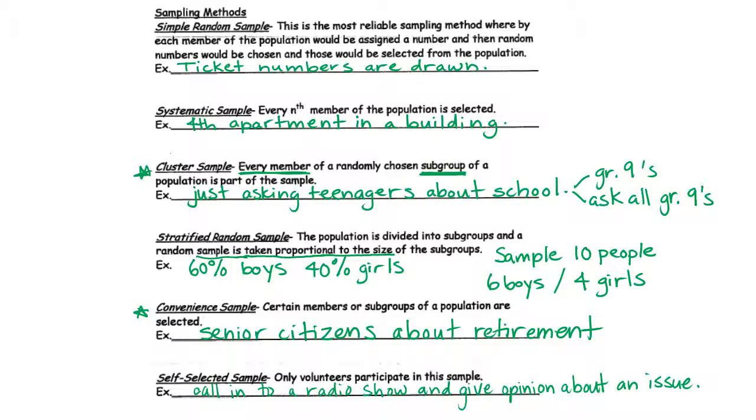So if I want to keep in tandem with the real population of TL, then I would choose 6 out of those 10 would have to be boys, and 4 would have to be girls, okay? So notice that it's still 60% boys and 40% girls, and that's what the real population is of the school. So sometimes it's not always 50-50. Okay, that's what proportional means.